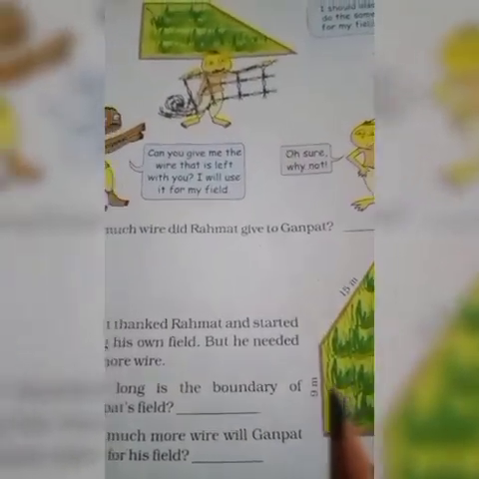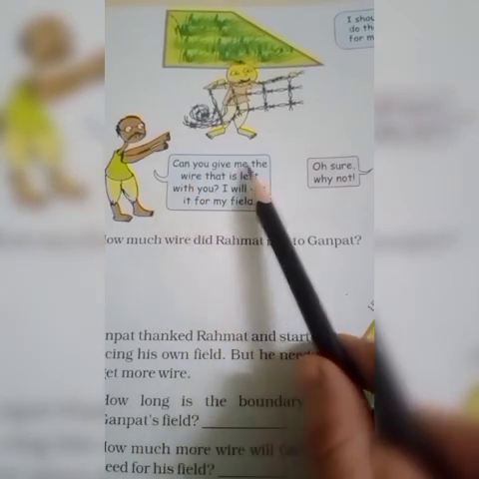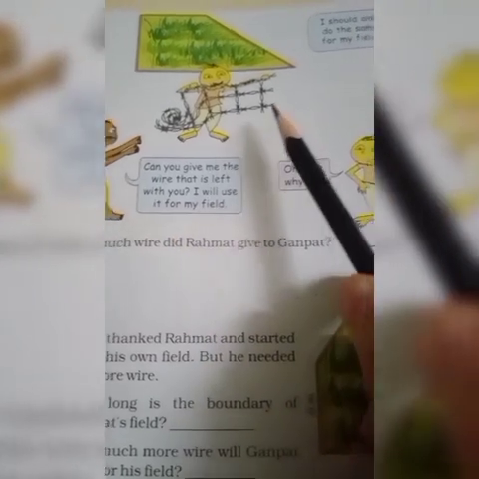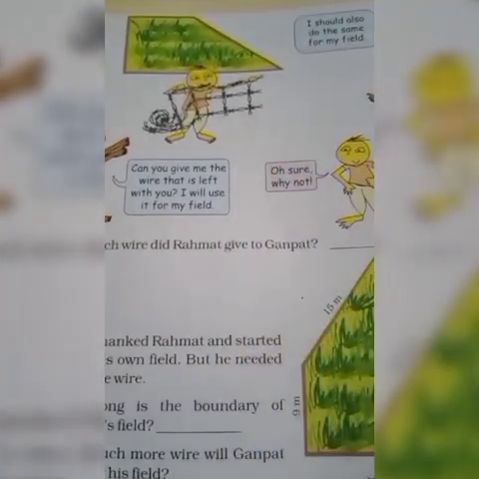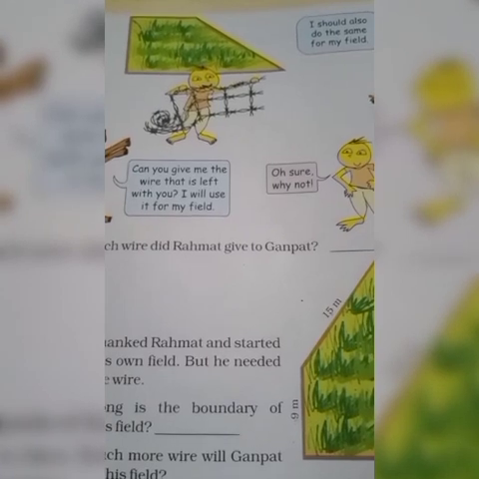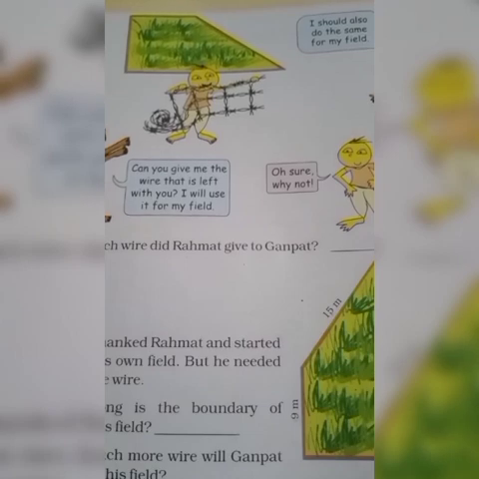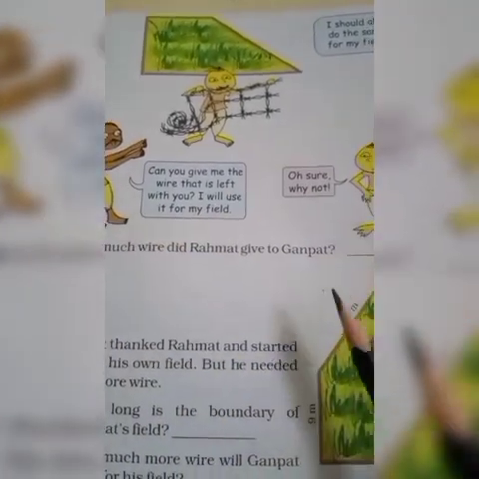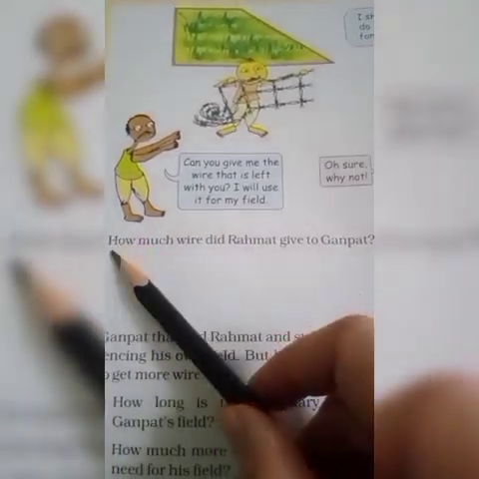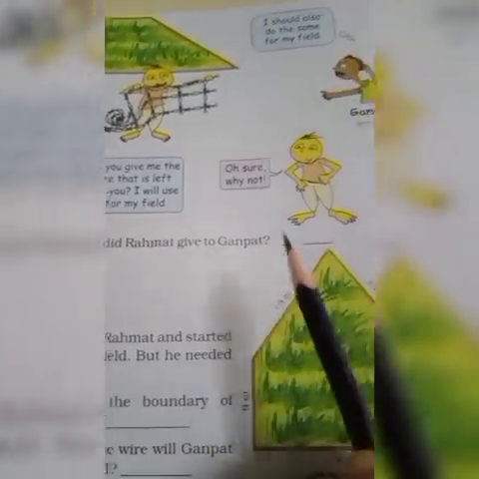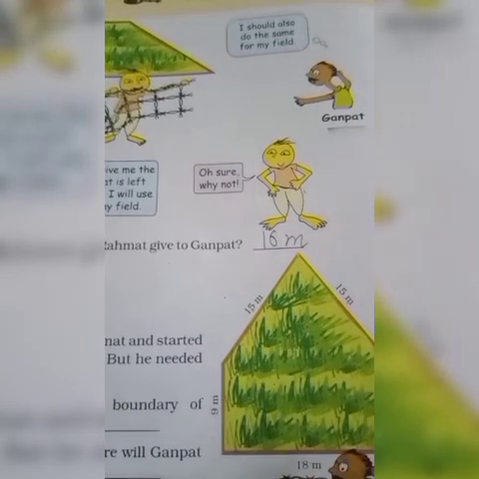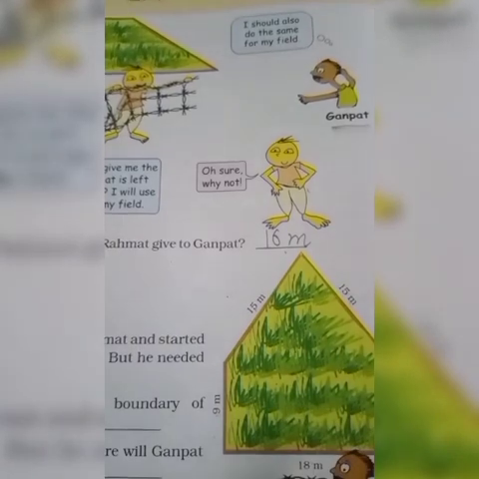Okay, now see. So first Ganpat says, can you give me the wire which is left with you? I will use it for my field. यानी आपने सबको पता है कि जो रहमत ने 70 मीटर का रोल बाय किया था उसमें से उसने 54 मीटर यूज कर लिया. तो अभी भी उसके पास कितना बचा हुआ था? अभी हमने फाइंड आउट किया ना. Yes, कितना? 16 मीटर. तो रहमत के पास गणपत ने मांगा है कि जो तुम्हारे पास बचा हुआ फेंस है, can you give it to me. So here how much wire did Rahmat give to Ganpat? तो कितना दिया है students? 16 meter. अभी हमने find out किया ना? Yes or no? Okay, so here you have to write down answer 16 meter.